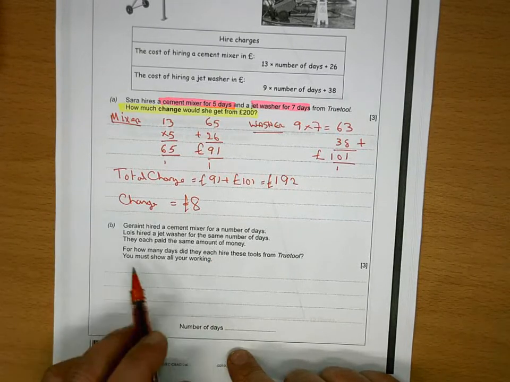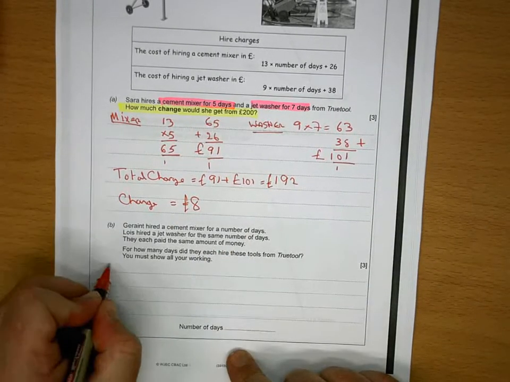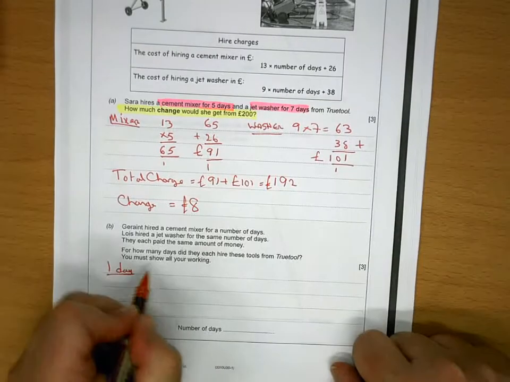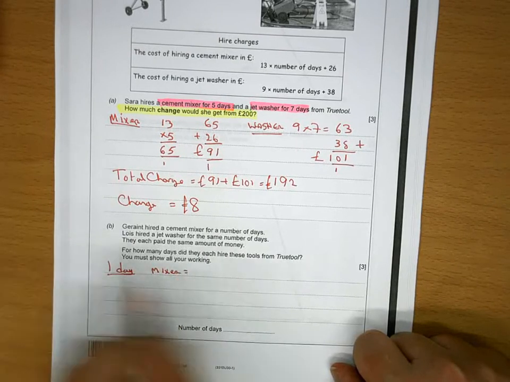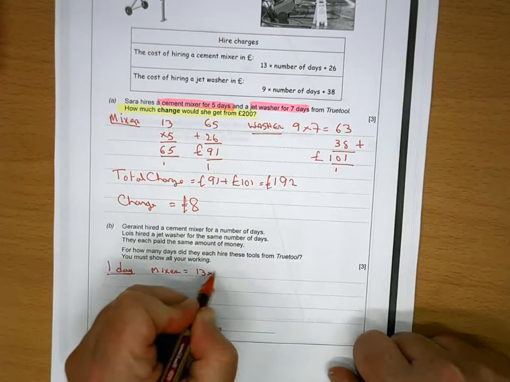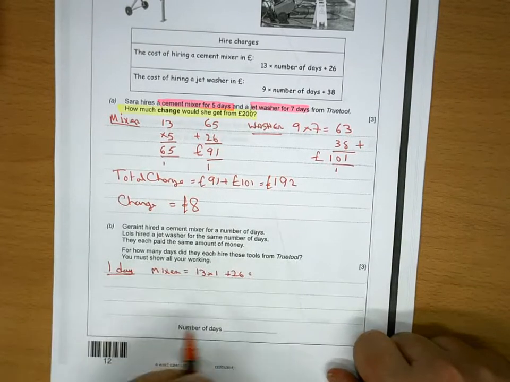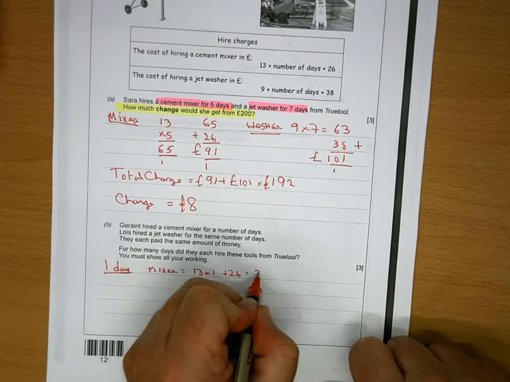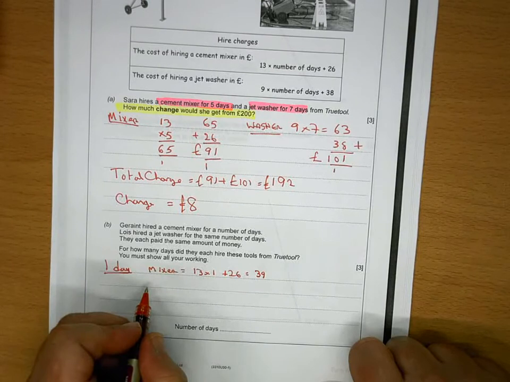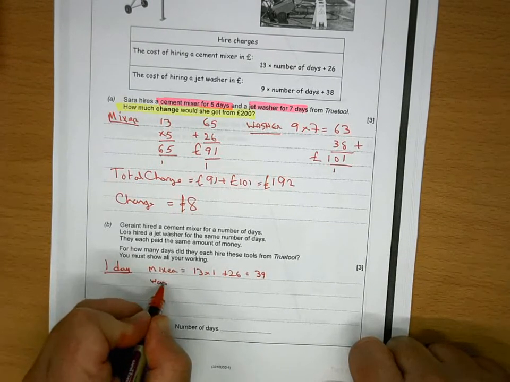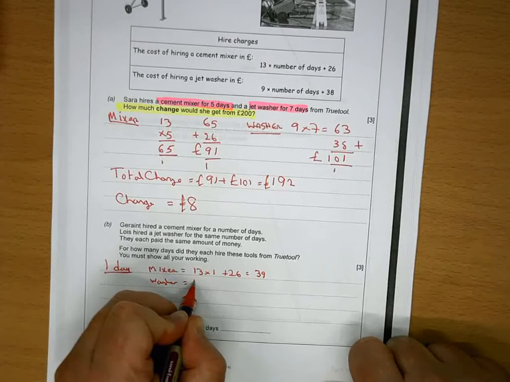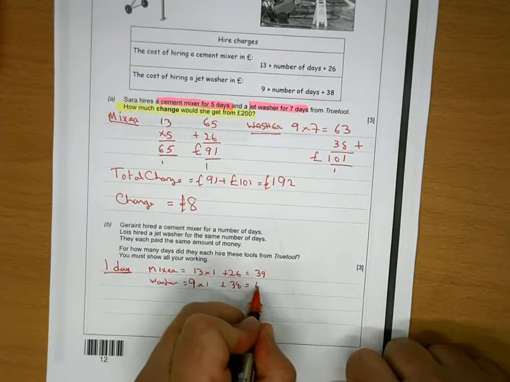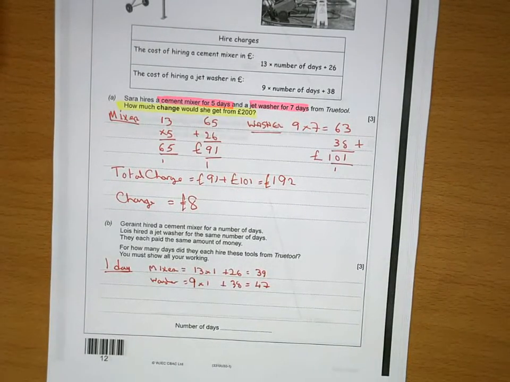So if I try first of all 1 day, so for 1 day, the mixer will cost 13 times 1, add 26, which is 13 and 26, £39. For 1 day, the washer will be 9 times 1 plus 38, which is £47. So it's not 1 day because they're not the same.